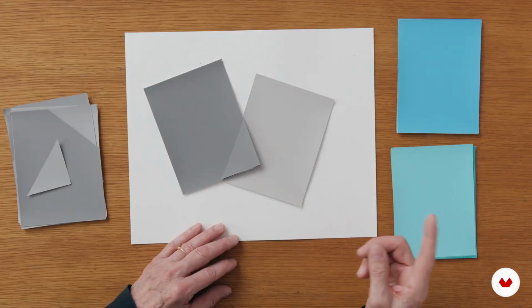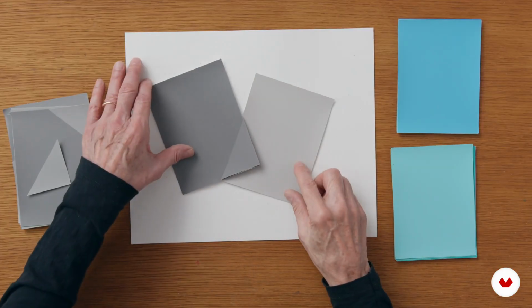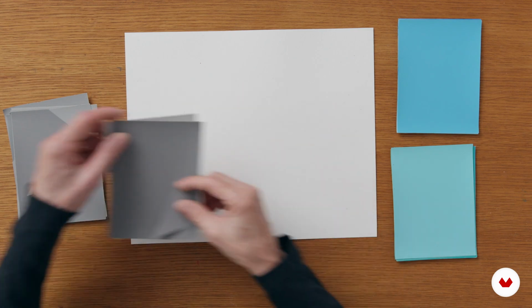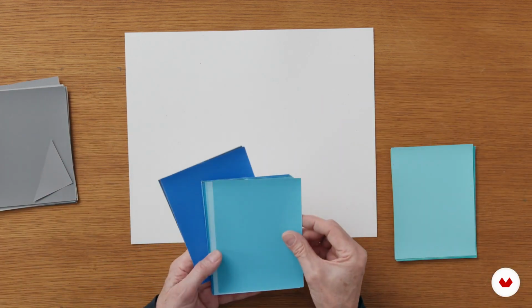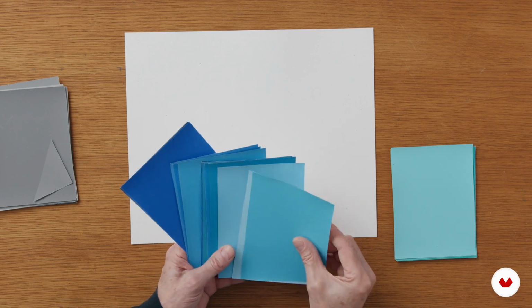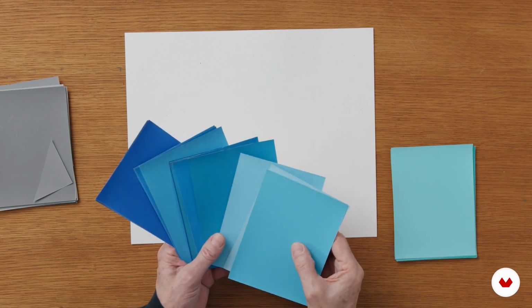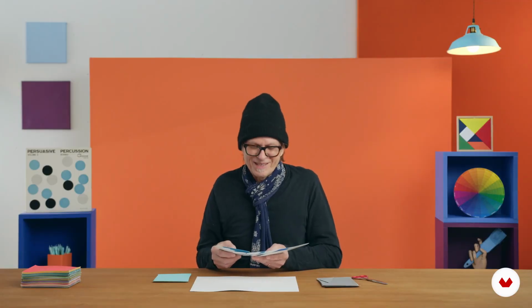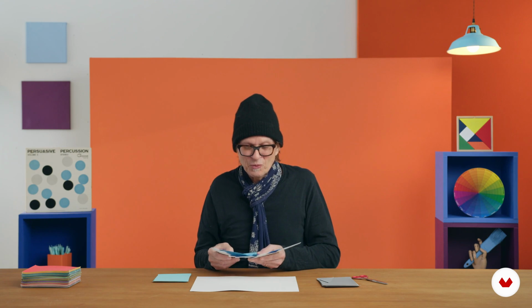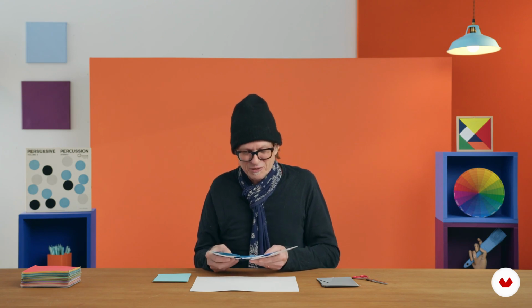Now let's try the same experiment using color, in this case, blue and blue-green. So I've got a range of beautiful blues here, and color aid is so rich. These colors are just amazing to look at, even if you never cut them up. I have a lot of students who don't want to cut up their color aid because it's so beautiful.